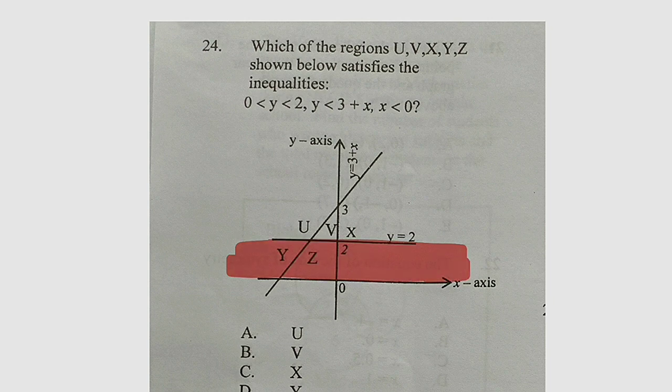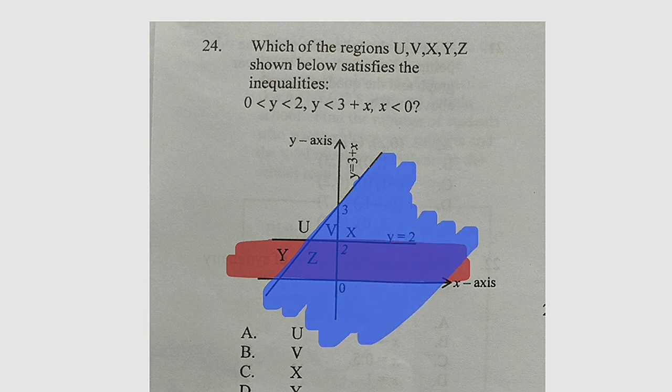Something like this. Then y less than 3 plus x. Already we have a graph of y equal to 3 plus x. So anything less than that will be below the line. So we are going to shade something below it. I just want to find the points of intersection between the 3 shades.